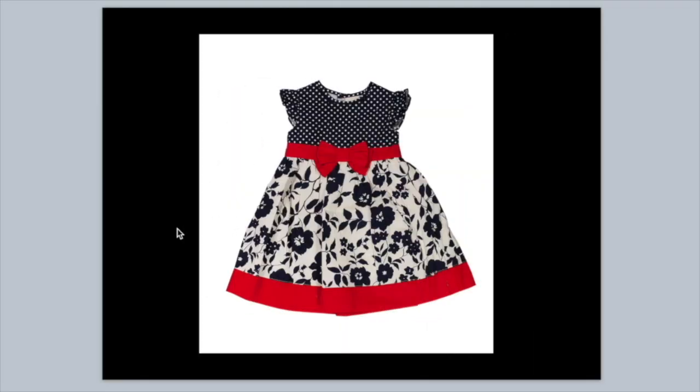Okay, so in the last video, we ended up with this design, which again, there are three color combinations here. We have the polka dot, we have the red ribbon and the trim at the bottom, and the skirt is a floral. If you look at the floral background color, is it white? So white could be a fourth color, as well as this background of the polka dot, this blue or navy or black, that could be a fifth color.